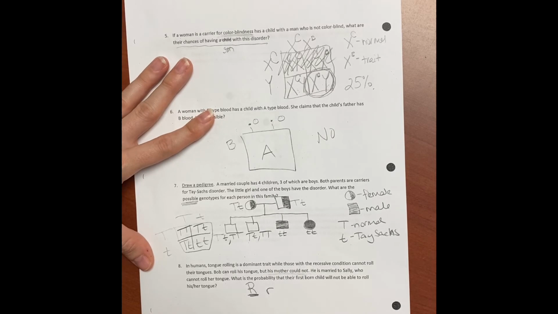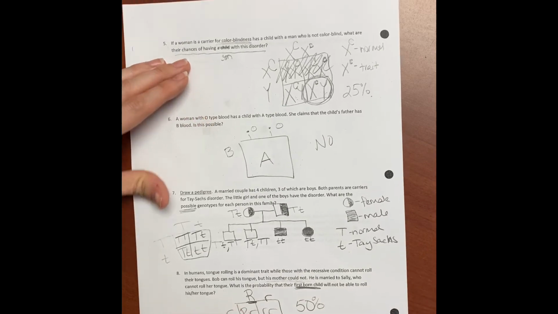He's married to Sally, who cannot roll her tongue. If she cannot roll her tongue, then she is lowercase r lowercase r, and we're able to find out what their children would have. Capital R lowercase r, capital R lowercase r. What is the probability that the firstborn child would be able to roll his or her tongue? Firstborn child is not necessary here. What is the possibility that their fifth child, their sixth child, their seventh child can? The possibility is not going to change. That percentage will be there every time that they have a child, and that is going to be 50%. It's going to be a 50% chance that they cannot, and that they can. So 50%. Okay, two more.